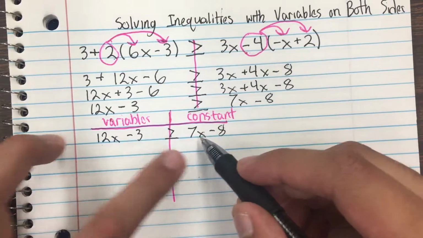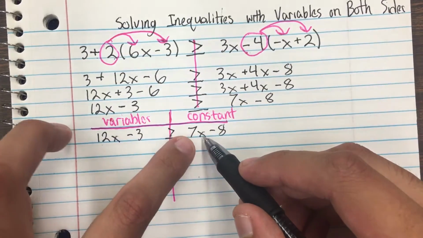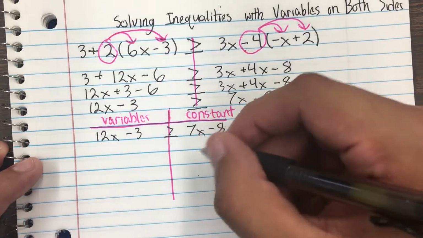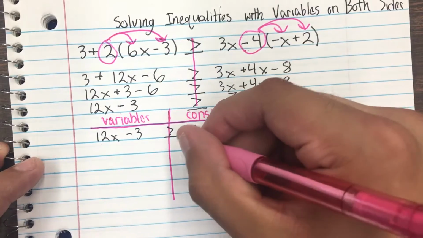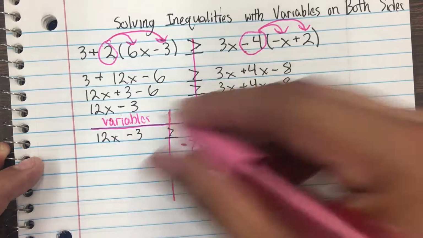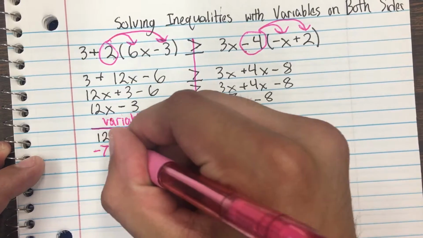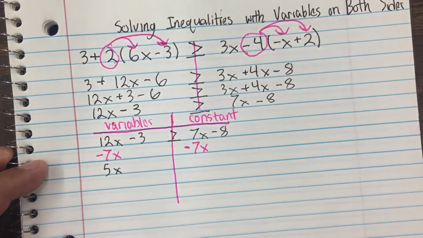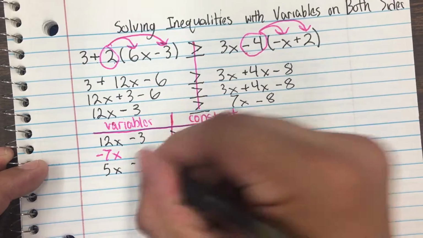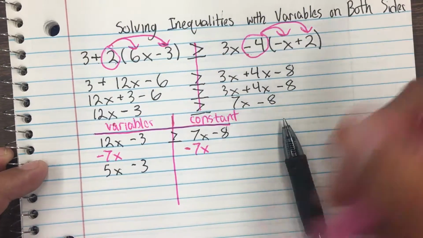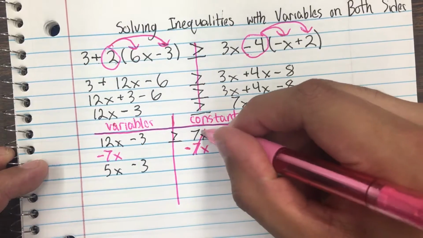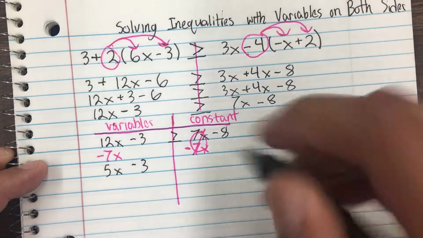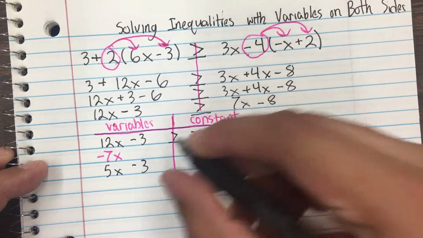So I have to move my 7x over here by doing the additive inverse. So I'm going to subtract 7x, subtract 7x. That gives me 5x minus 3. I'm going to cross this out because that gives me my 0 pair. I'm going to drop this down, negative 8.